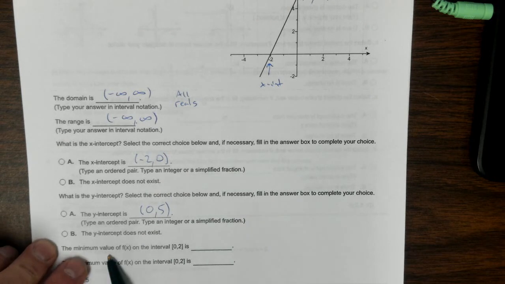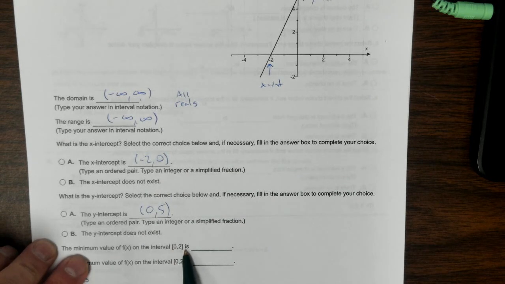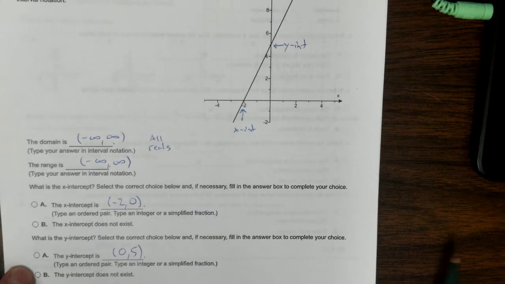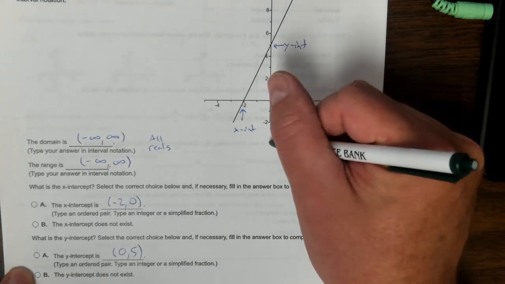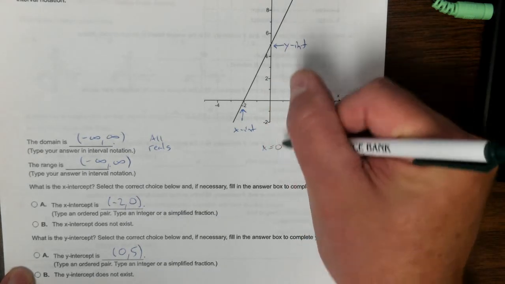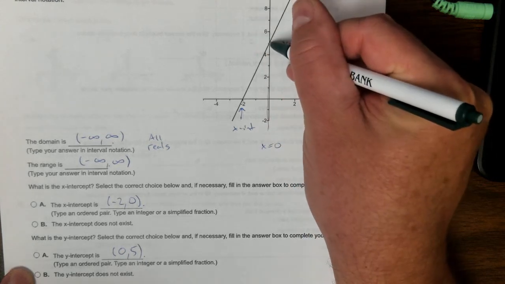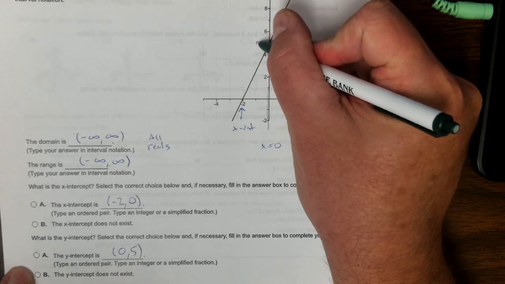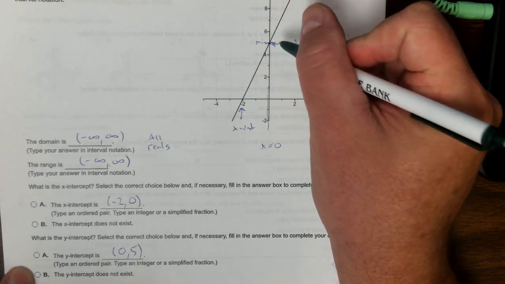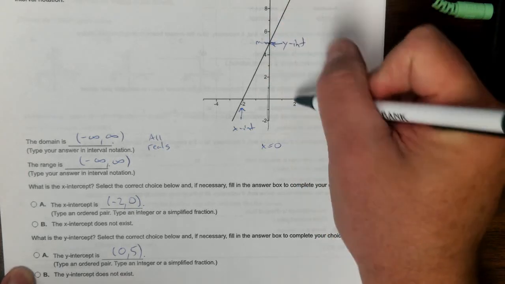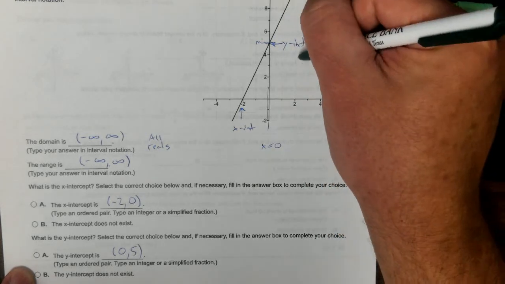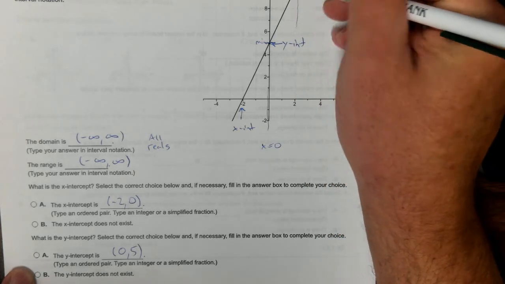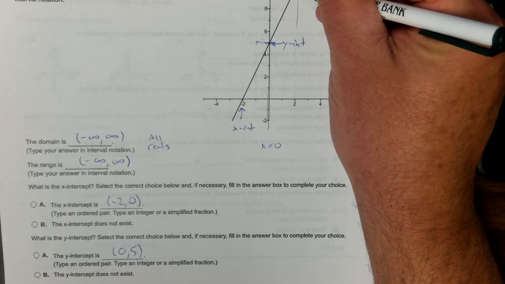Then how you find the minimum on the interval from 0 to 2 is just look at what x equals 0 would look like, and it's 5 like we said, and that's the minimum. And at 2 it'd be up here, which is 10.